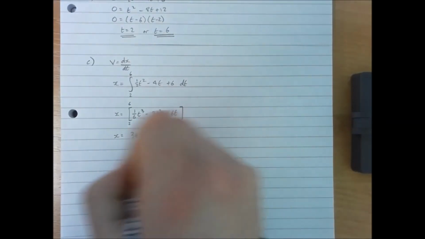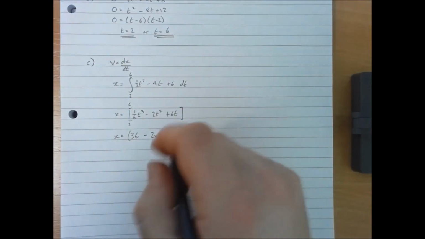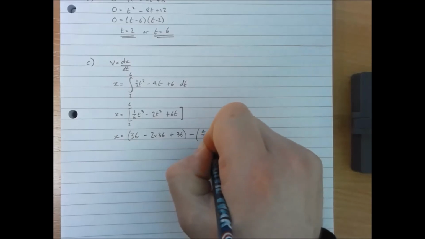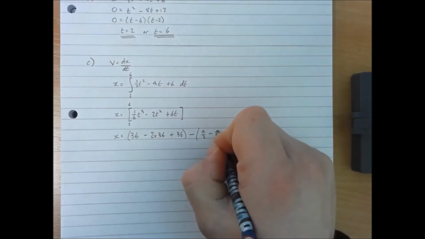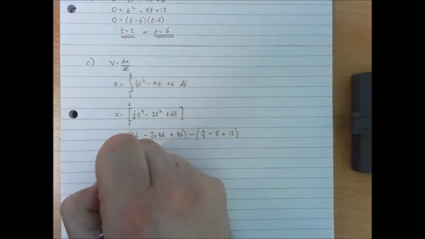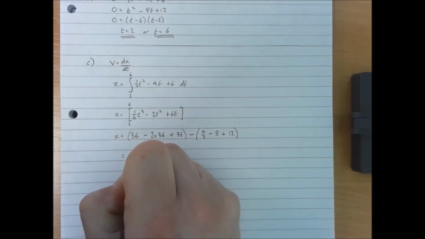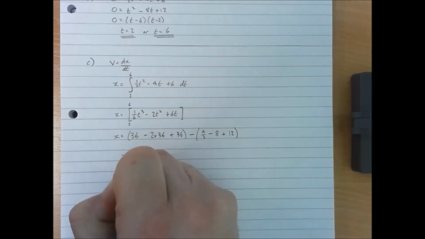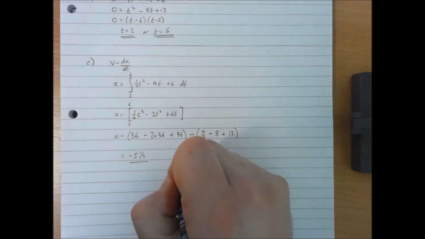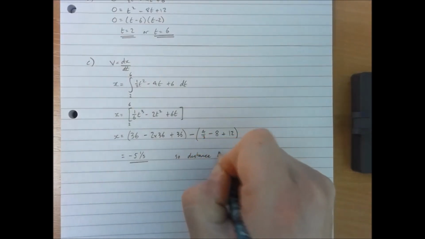Now this first bracket is going to come out as 0. Take away, plug in 2, and I get 8 over 6, or 4 over 3, minus 2 times 2 squared, which is 8, plus 6 times 2, which is 12. And if I work this out, this actually gives me a displacement of minus 5 1/3. Displacement has a direction. I was asked to find the distance, so the distance is just the positive equivalent, 5 1/3.